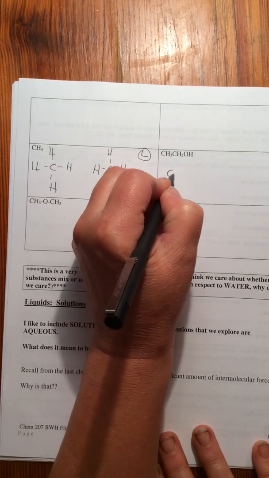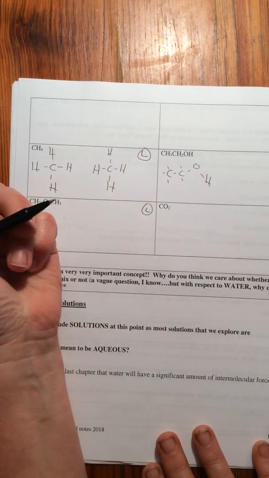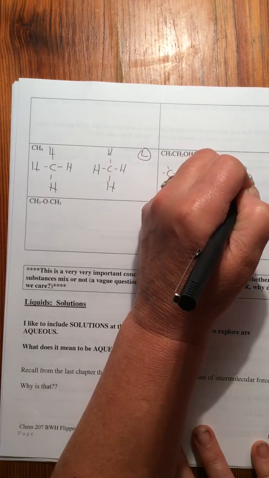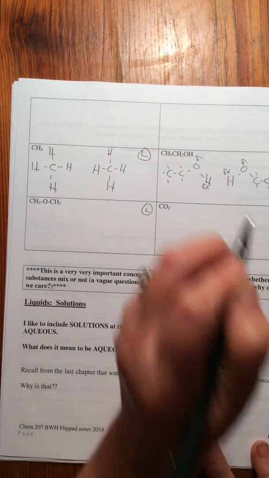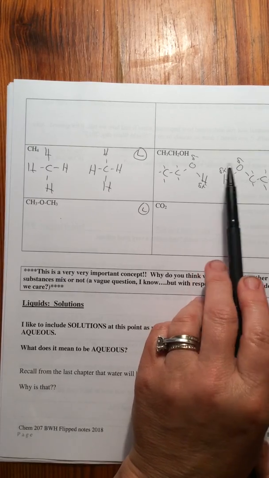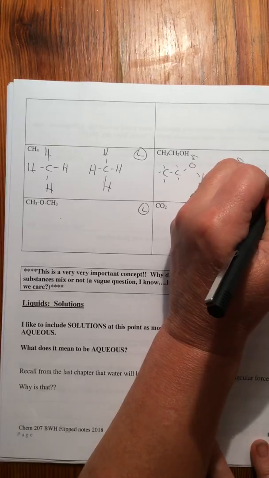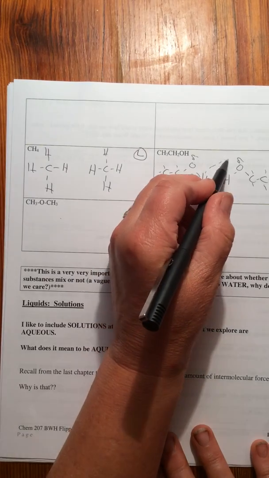On this one, okay, I'm going to leave these other hydrogens out for clarity. Partial negative, partial positive. And I'm going to draw the second one just a little bit backwards for clarity. Partial negative, partial positive. Do we have a permanent dipole in this carbon compound? And the answer is yes. So this one's going to have dipole-dipole. Will we have an attraction between a partial positive hydrogen and a partial negative neighbor? Well, sure. We have one here.